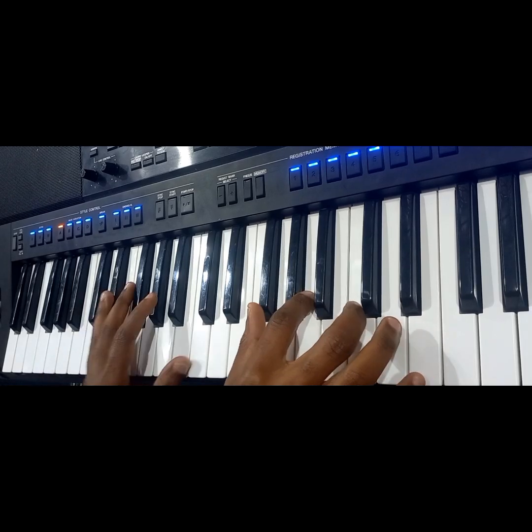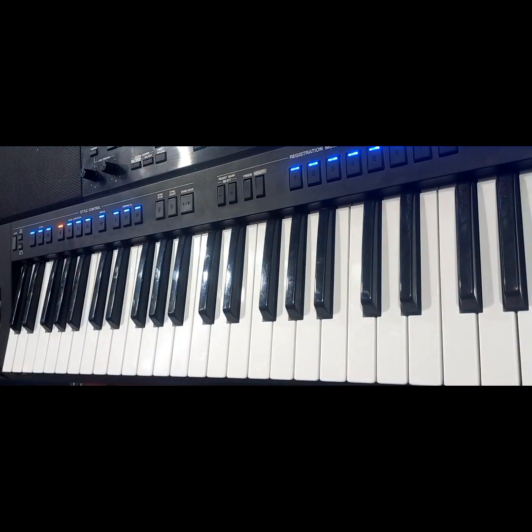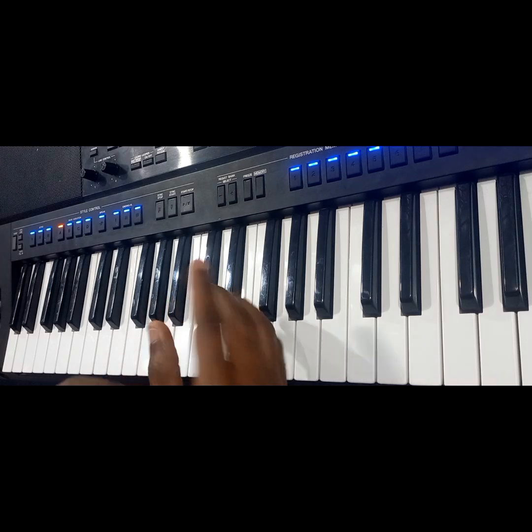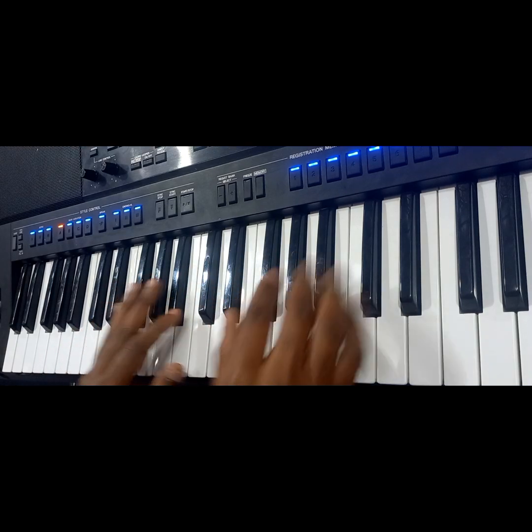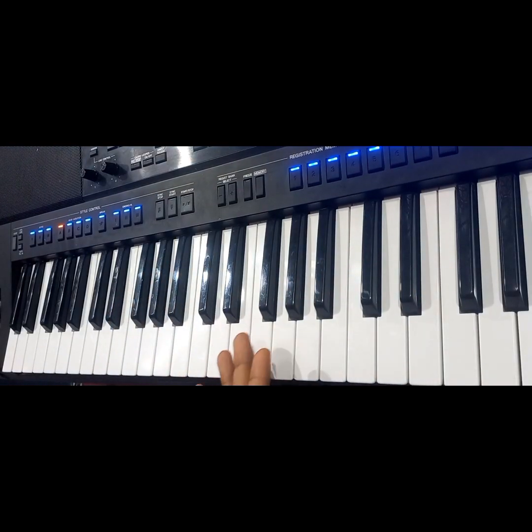Now, when we talk of F sharp diminished chord, does not mean that you use it in the key of F sharp. Remember, every chord has its own use. Just because I form F sharp diminished chord or F sharp minor does not mean that I'm using it in the key of F sharp. So you need also to get to know where to use the chord. But how to form the chord is the most important thing.